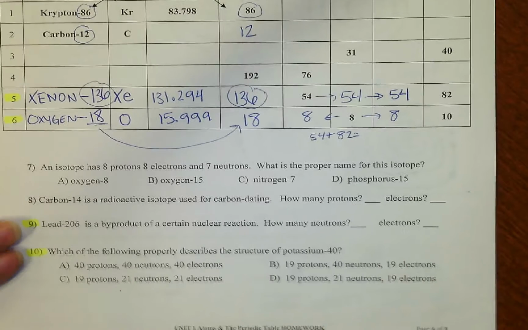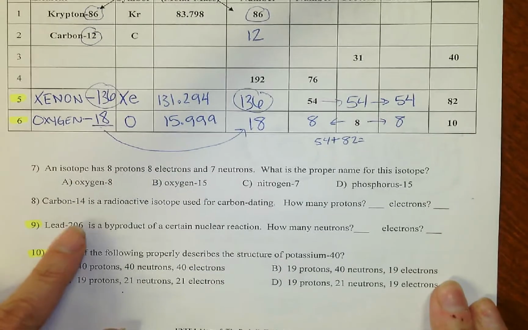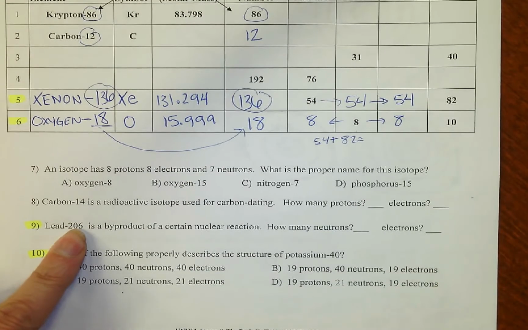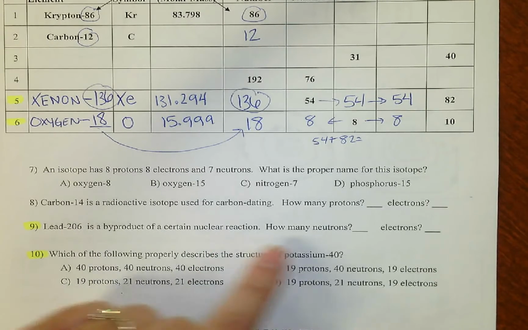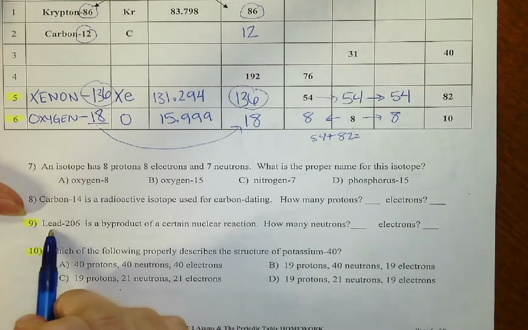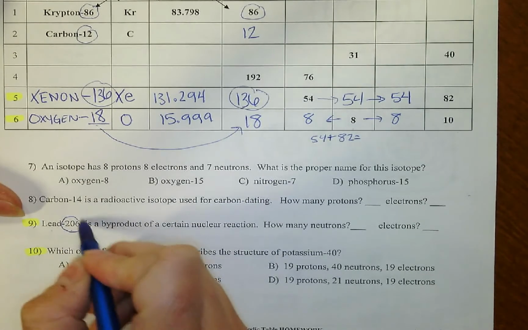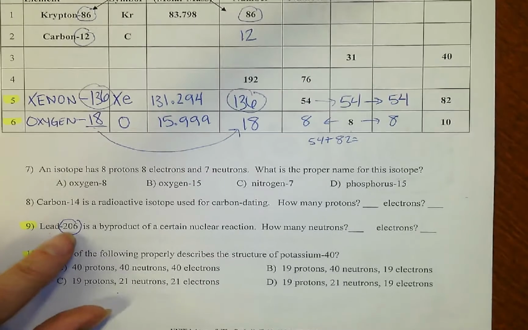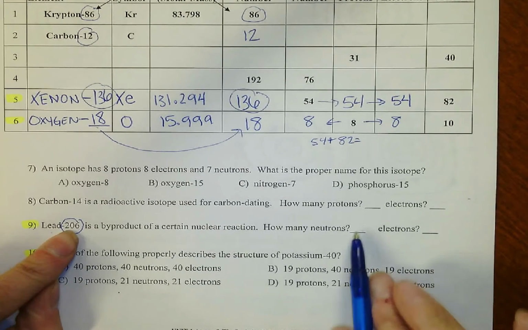Number 9 and 10 help us work with this name-dash-number format. It says lead 206 is a byproduct of a nuclear reaction. It's usually a byproduct of uranium fission. How many neutrons does it have and how many electrons does it have? So this number is, hi, my name is lead and I weigh 206. This number is the mass. That is not protons, that is not neutrons, and that number is not electrons. So I'm not writing 206 for either of these numbers.